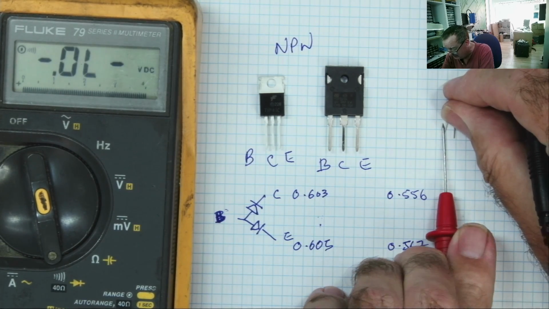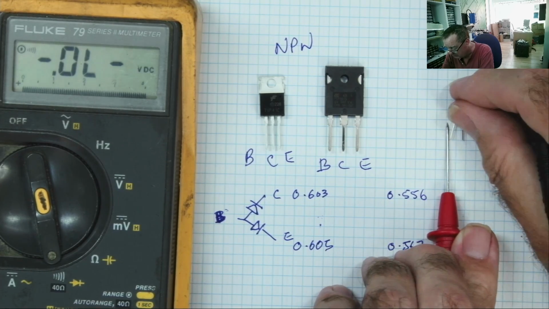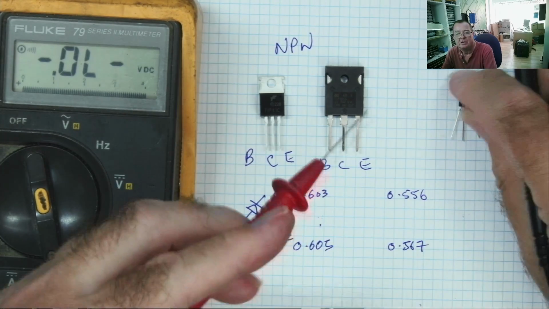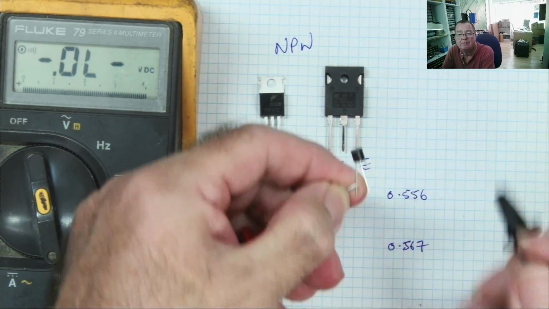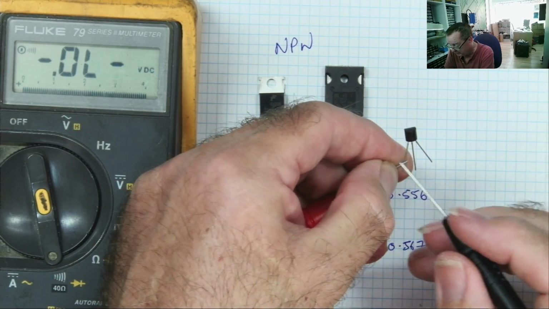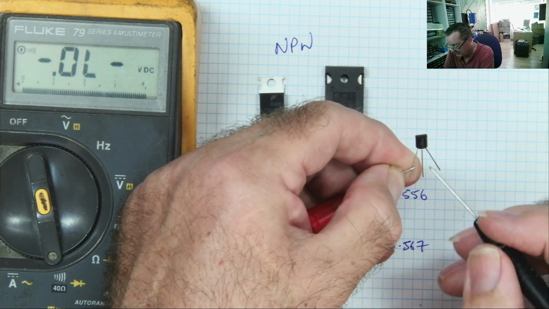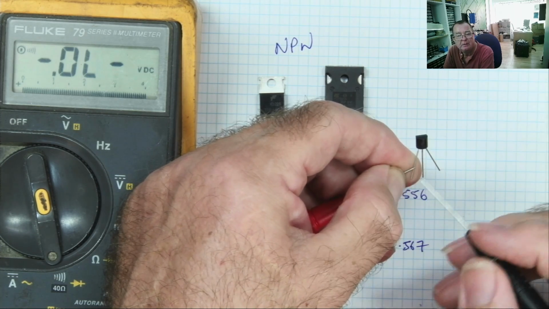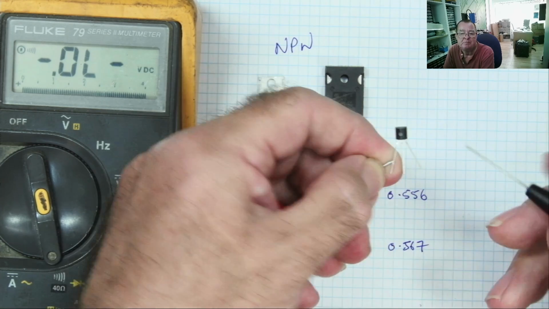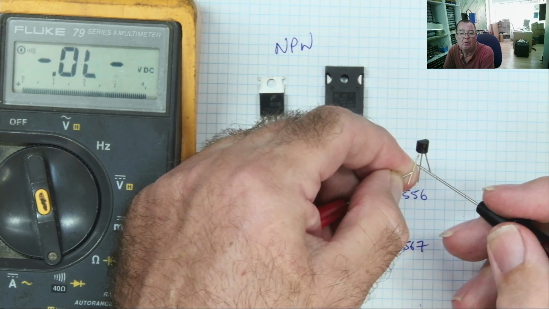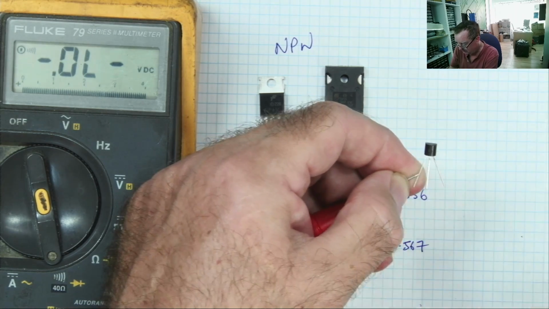From here to here, with the positive on the base, if it is the base, nothing. To there, nothing. So either this is a PNP transistor, opposite polarity, or it's open circuit, or this isn't the base. Let's try it the other way.